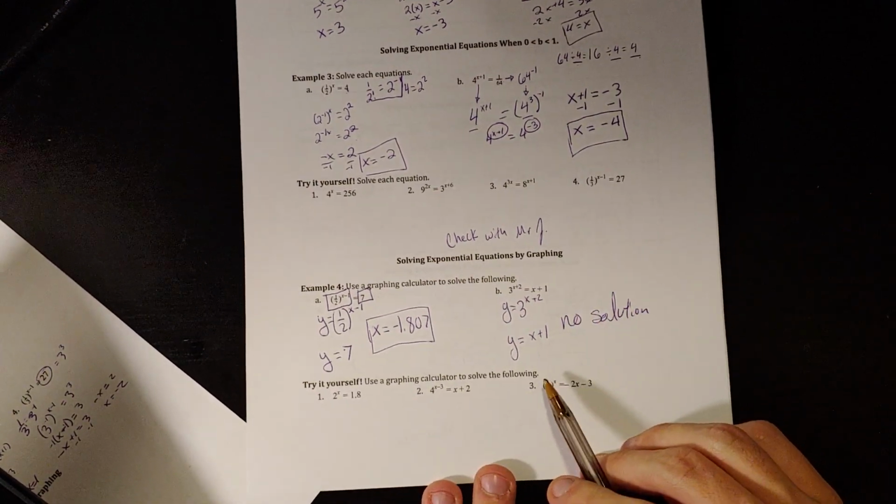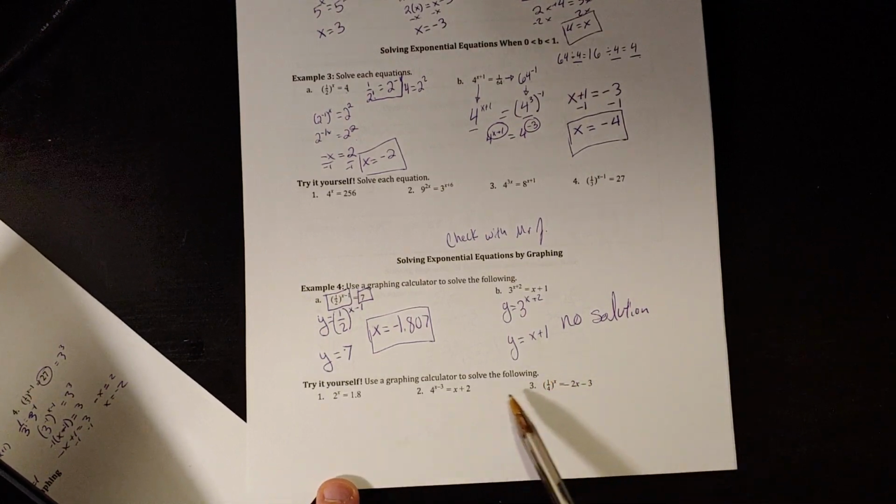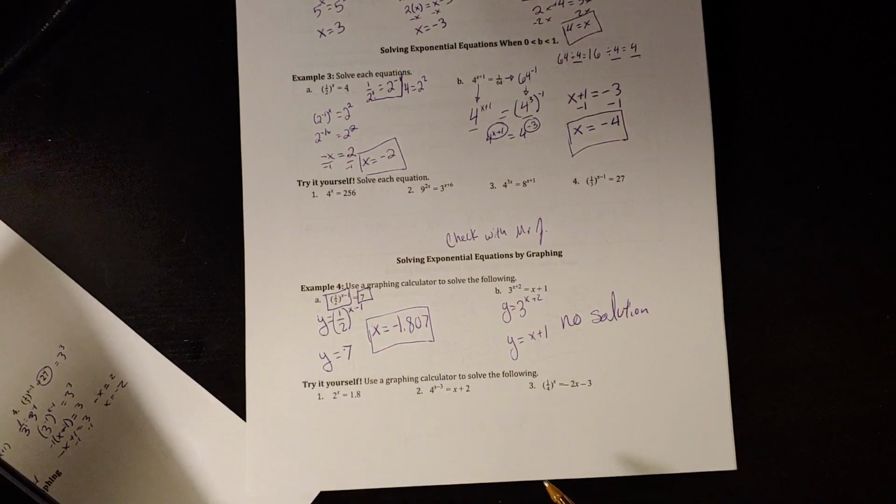So again, go ahead, do these three on your own, type those into Desmos, and once you get done with that, I'll give you the worksheet for you guys to do for homework.